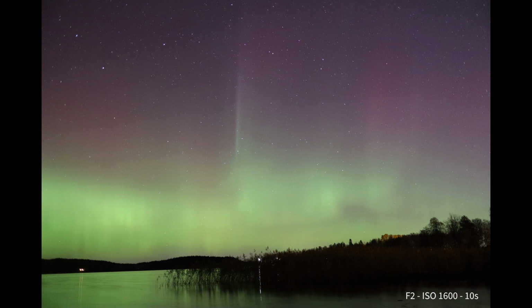ISO 1600 and 10 seconds. Great example of how 10 seconds is too long with fast-moving lights. It is a very blurry picture. The lights are moving around and the sharpness disappears in the process. But remember that 10 seconds can be a very good time if there is a dim northern light bow in the sky, for example.